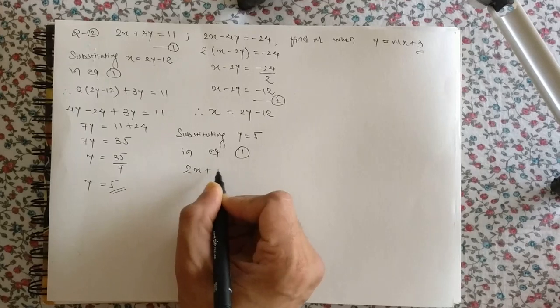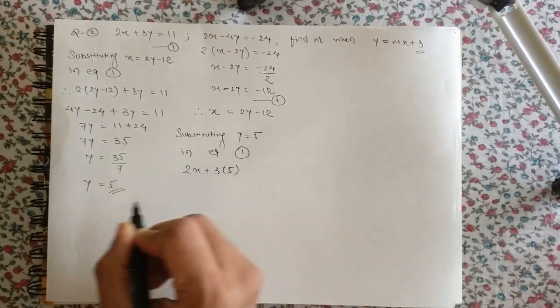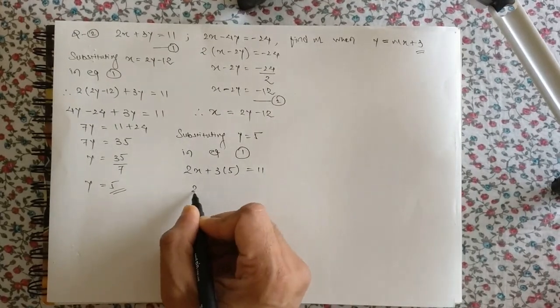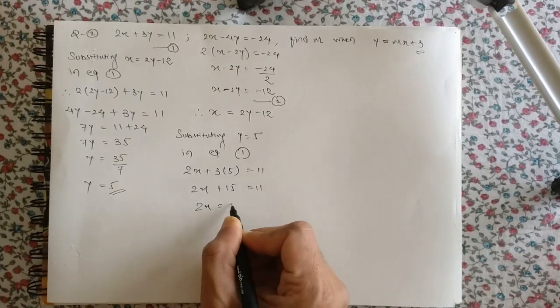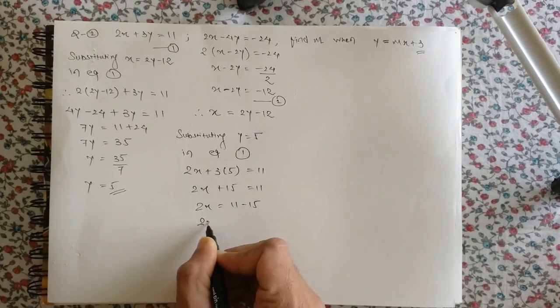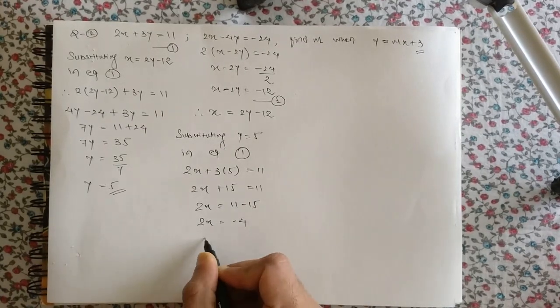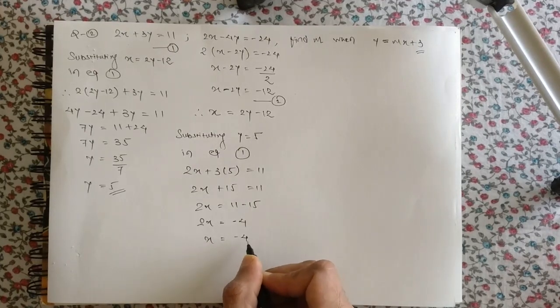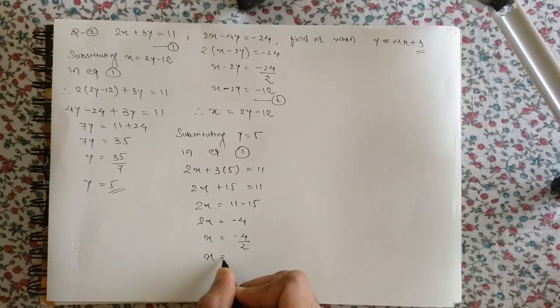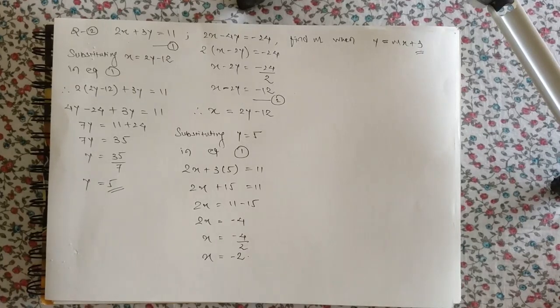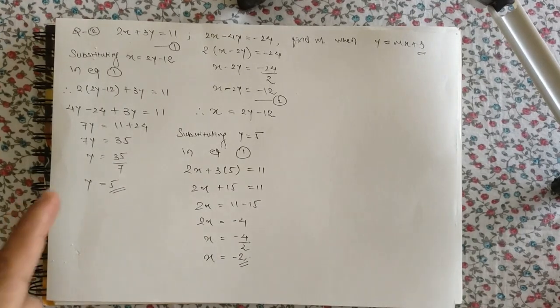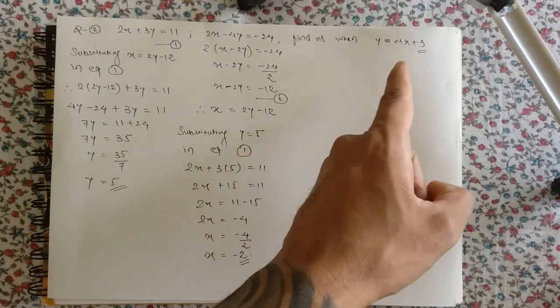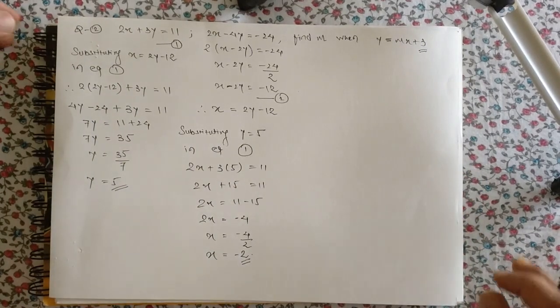So 2x plus 3 bracket 5, y is 5, is equal to 11. 2x plus 15 is equal to 11. 2x is equal to 11 minus 15. 2x is equal to minus 4. x is equal to minus 4 by 2, so x is equal to minus 2. Now what we have to do? We have to substitute the value of y as well as x in y is equal to mx plus 3 and find the value of m.